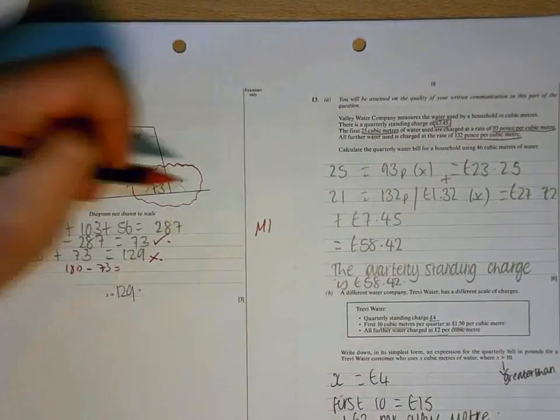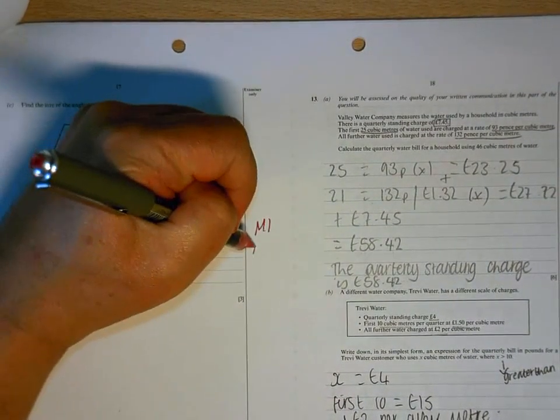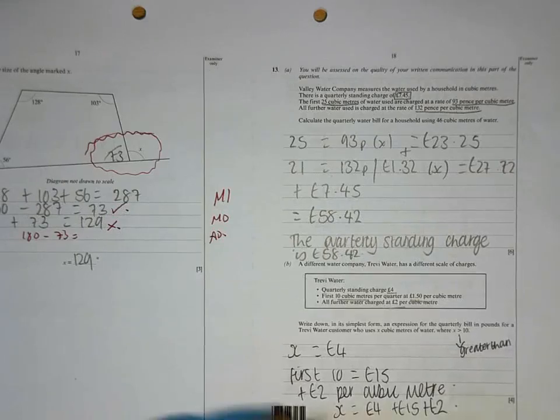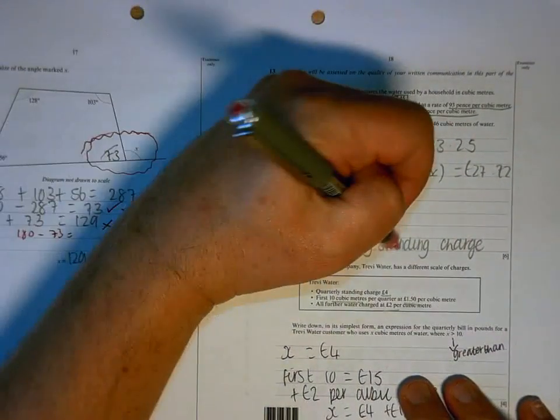So you get your 1 mark for working out the 73, but then you lose the last 2 for angles on a straight line adding up to 180. Well done, that is excellent.